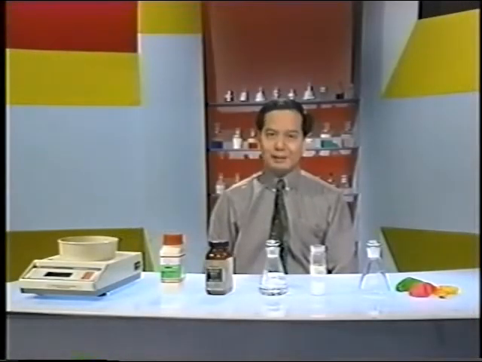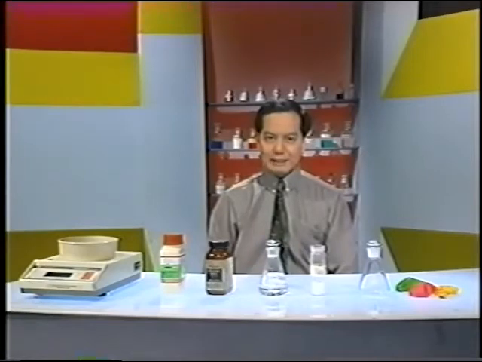For a start, let's try to establish a relation between the masses of the reactants and the masses of the products in a chemical reaction. We will try out several combinations of reactants and make quantitative measurements.